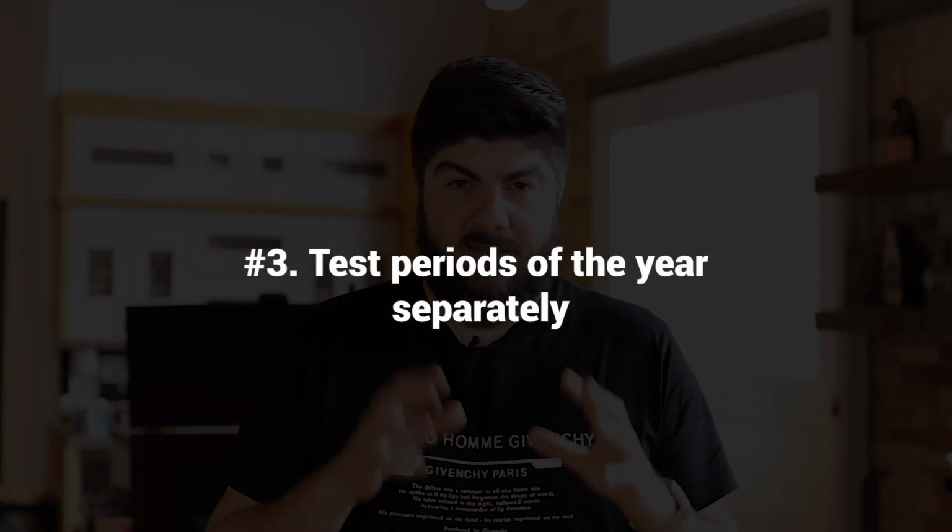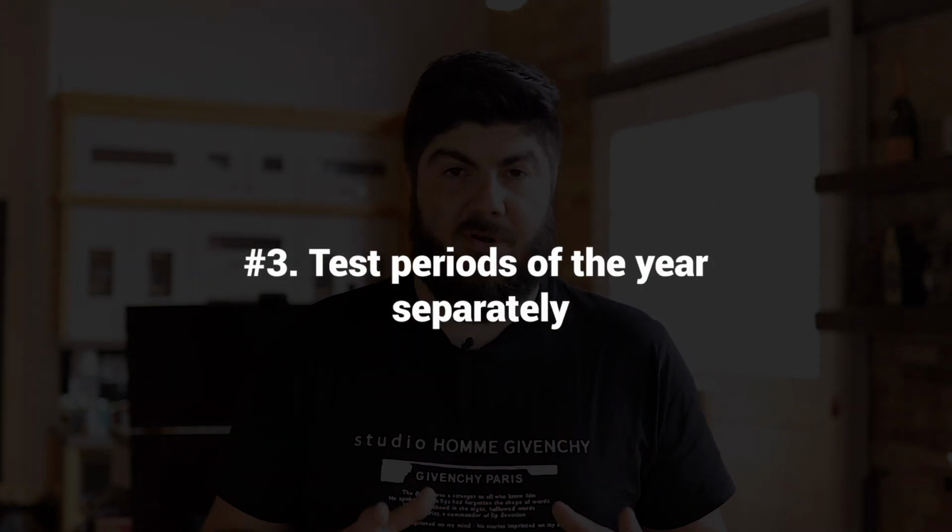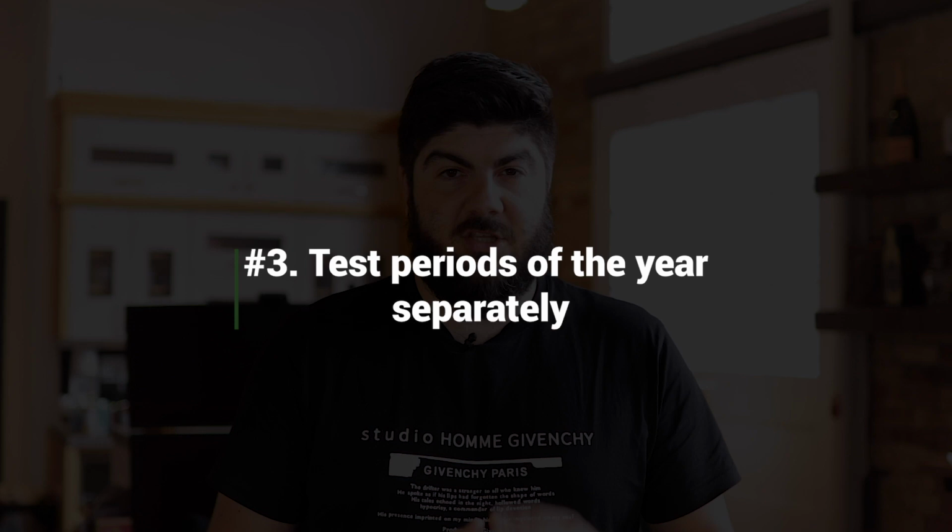Tip number three is to test these three periods separately. If you just create a strategy and turn it on from January 1st to December 31st, you're going to get information, but it's pretty useless because that information actually breaks down into three sub-periods. Every single year has three separate sessions that take place. The first session is from May to July.